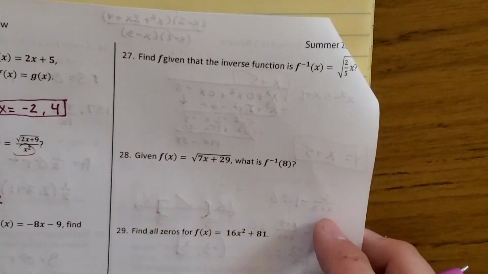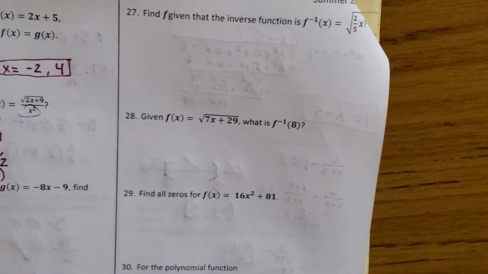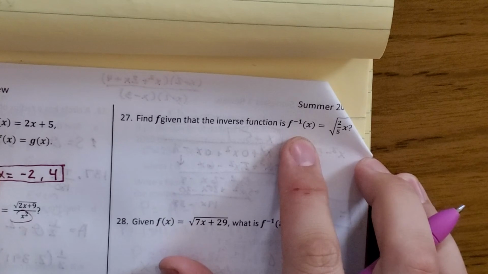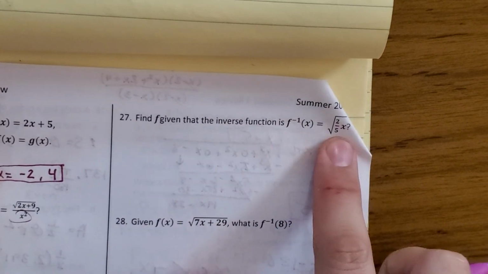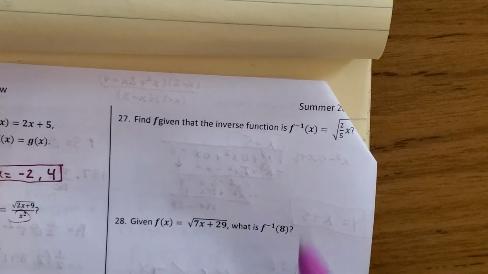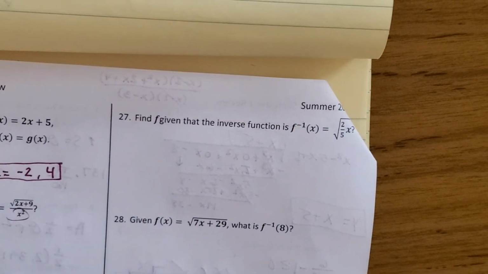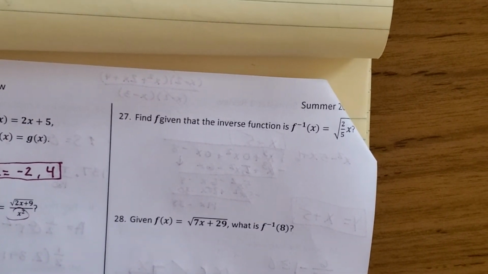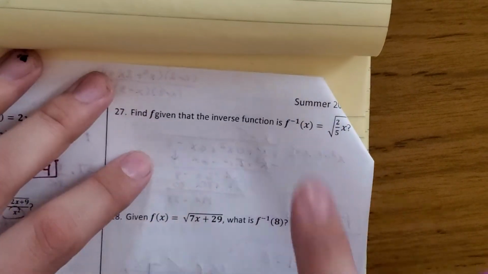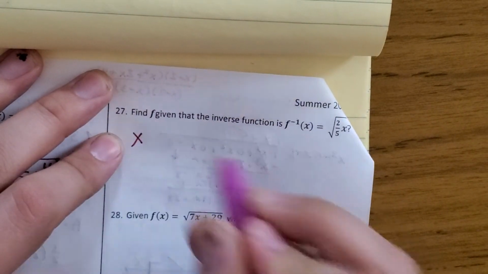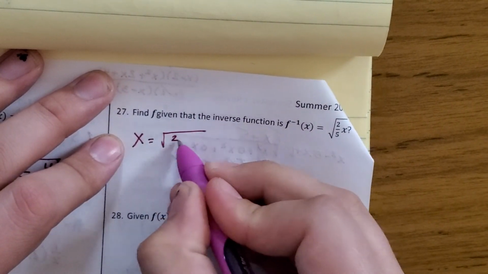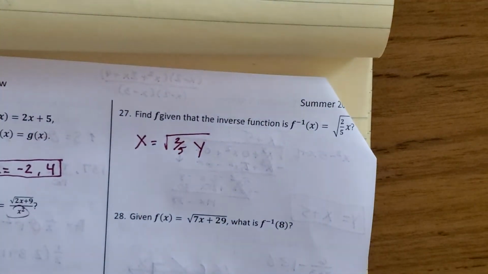Number 27, find f, given that the inverse function of f is the square root of 2/5 x. So remember, the way that we find inverses is that we switch x and y. Well, the inverse is the inverse of the original function. So to go back to the original f of x function, we just find the inverse of the inverse. So to do that, we switch x and y. So I make f inverse of x into x, and I make this x a y. And now I need to solve for y.